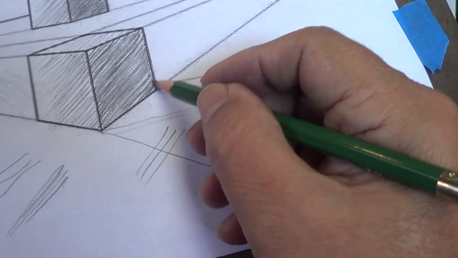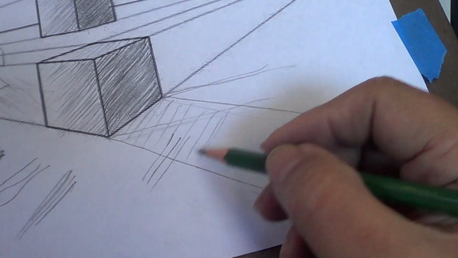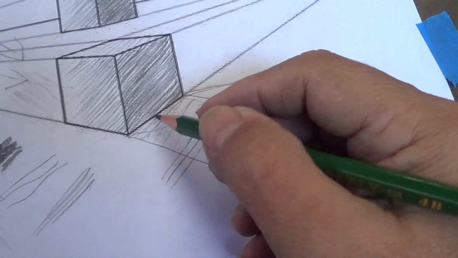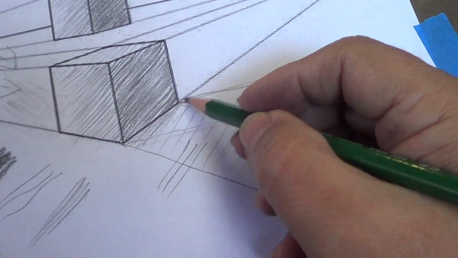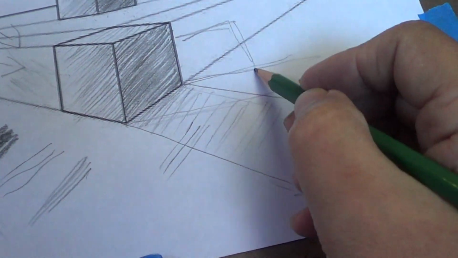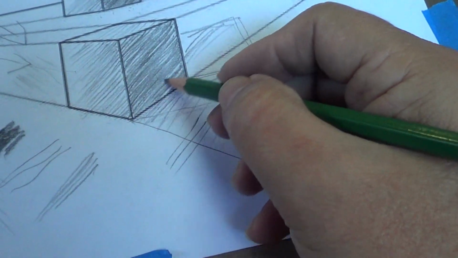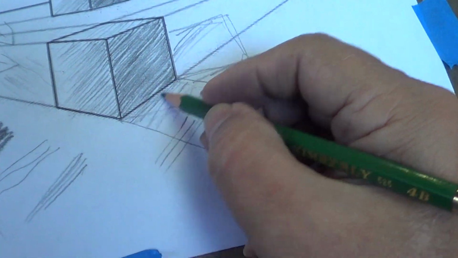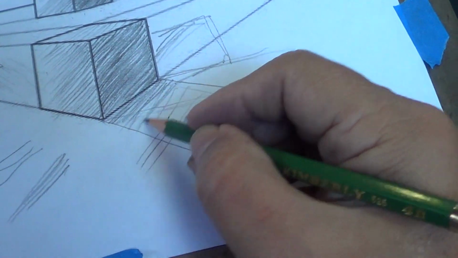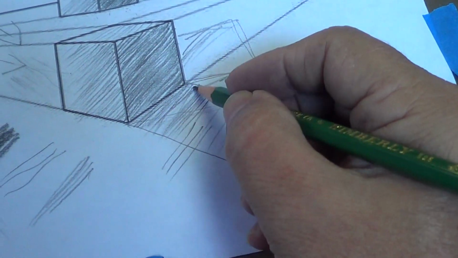Again, same direction for the cast shadow. The same angle. It doesn't change. Whether you're dealing with this, or if there was another box here that I was going to draw, the same thing. The angle remains the same. Don't change angles. It keeps the drawing orderly, clean, and consistent. Okay.